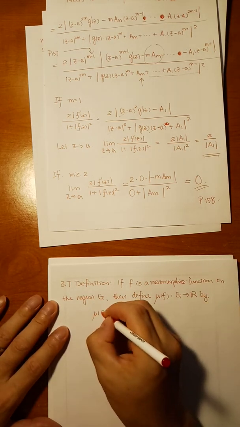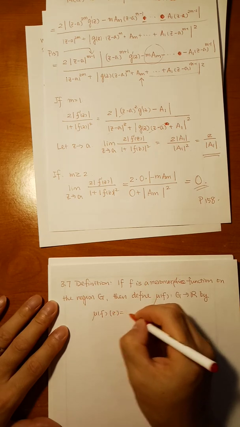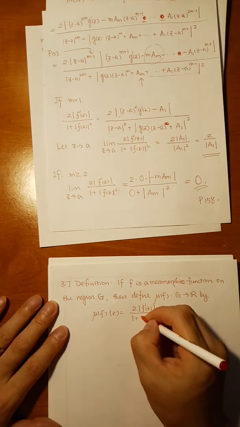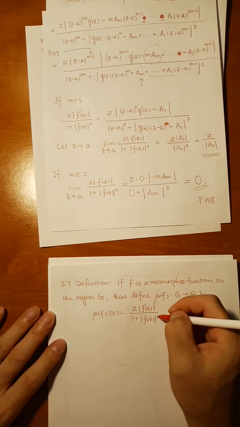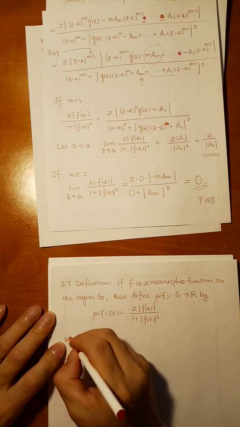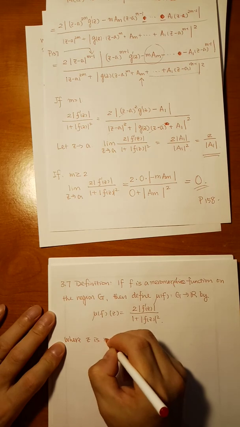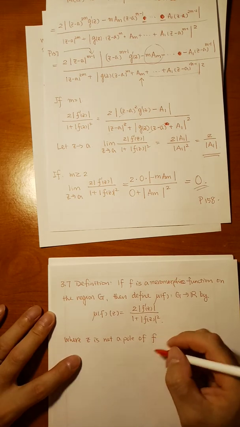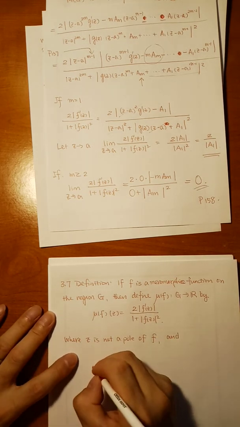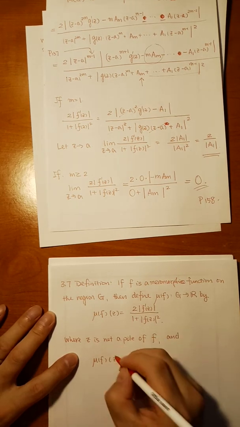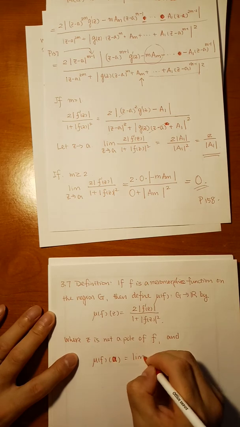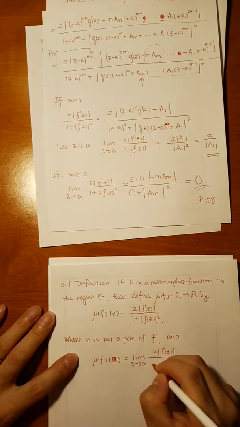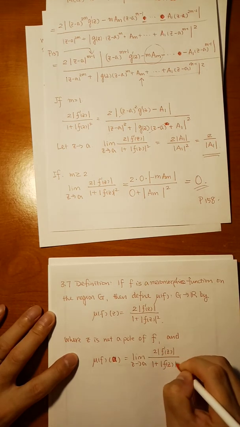Mu f of z is defined to be 2 times the absolute value of f prime of z over 1 plus the absolute value of f of z squared, where z is not a pole of f, and mu f of a is defined to be the limit as z approaches a of the absolute value of f prime of z over 1 plus the absolute value of f of z squared.